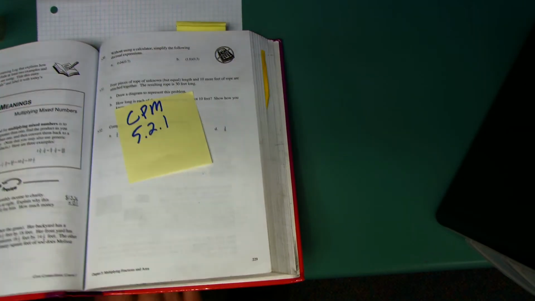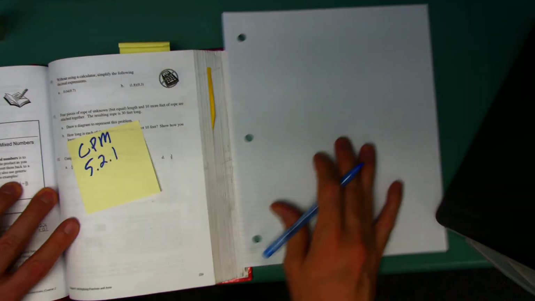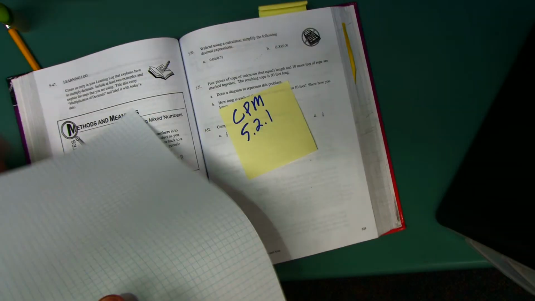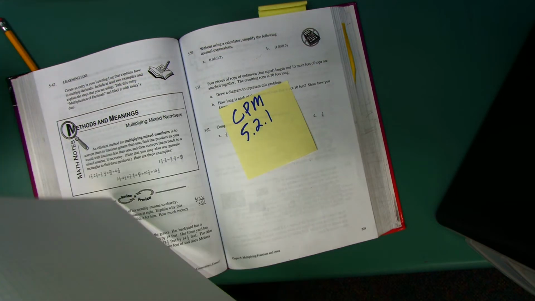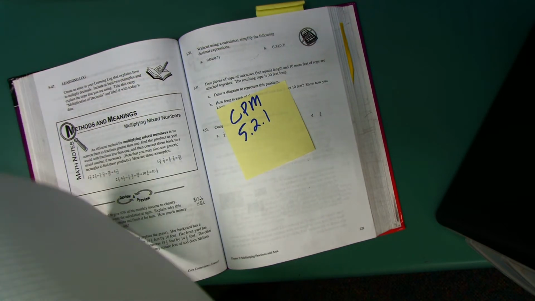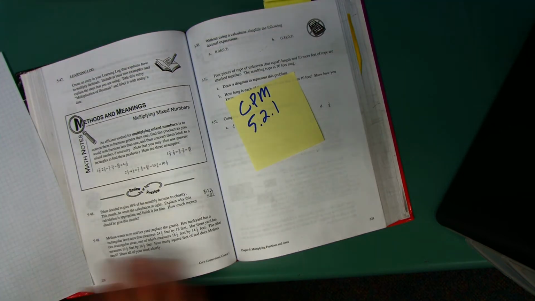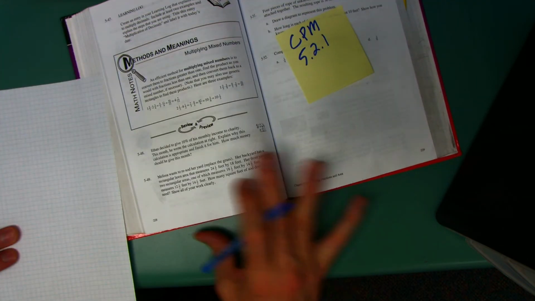Hey, everybody. Let's get started on what looks to me like one of the easiest CPM assignments we've done in a while, especially if you're doing my warm-ups. There's a lot of problems in here that look like they will be totally easy.